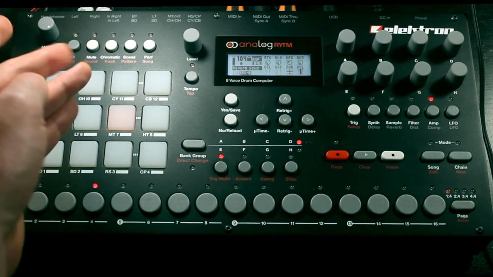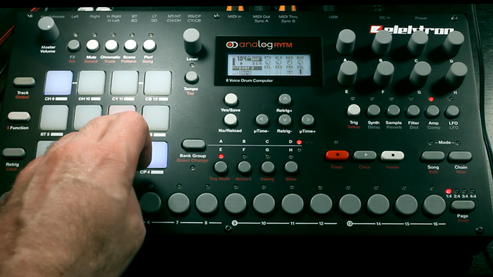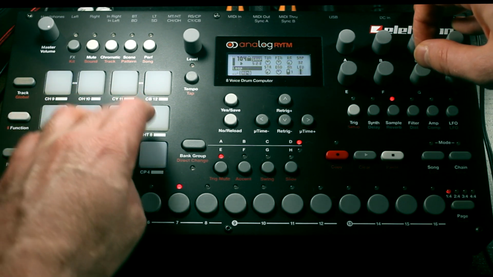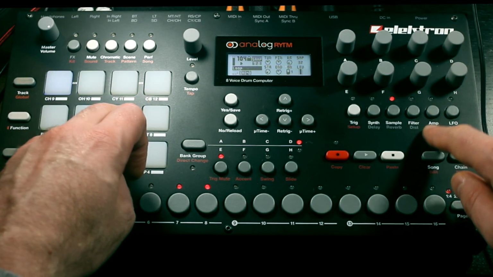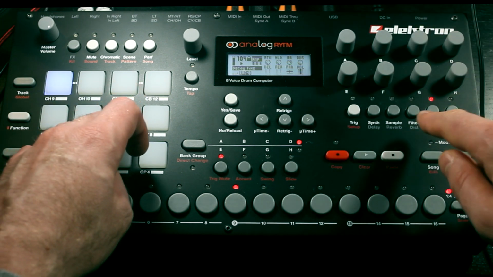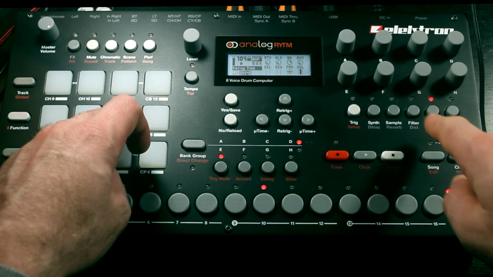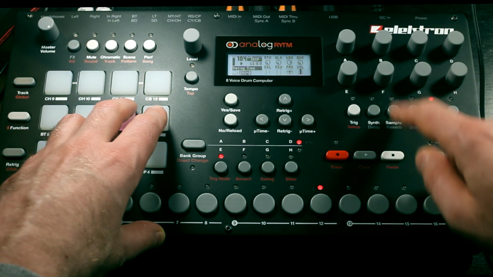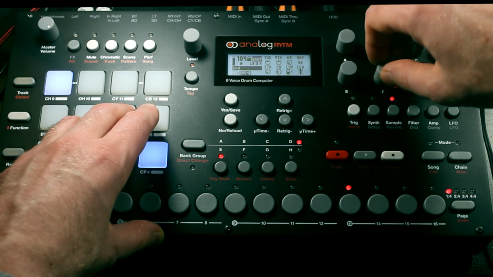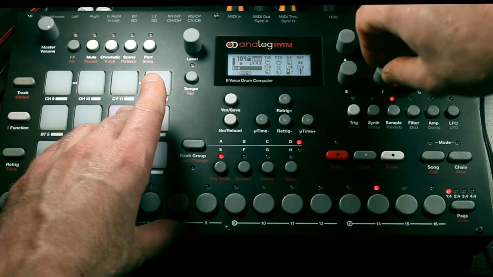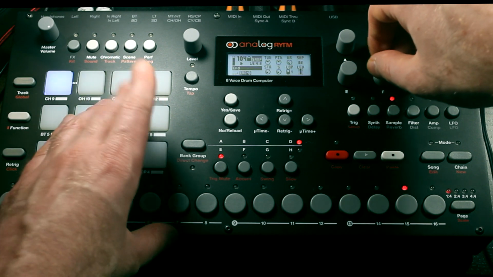Let's see. I have a tom sound in here. And it's a sample. So let me activate looping time. And by the way, how long it's going to repeat for is set by the decay in the amp menu. It can be forever if you want. And actually, you can do a lot of cool stuff with that.